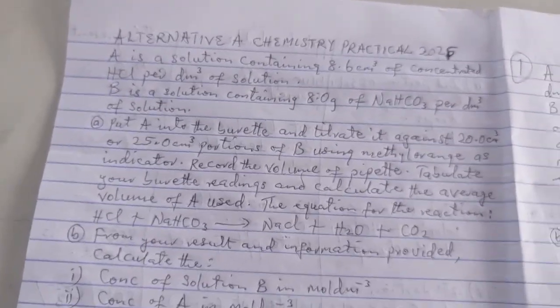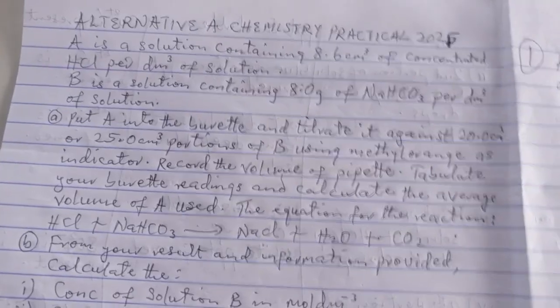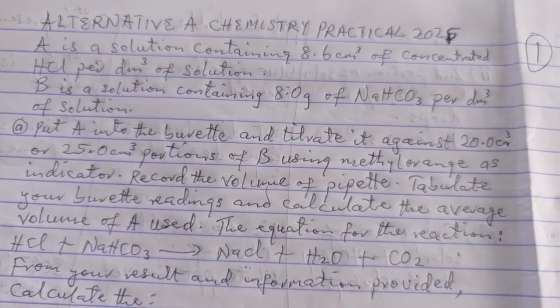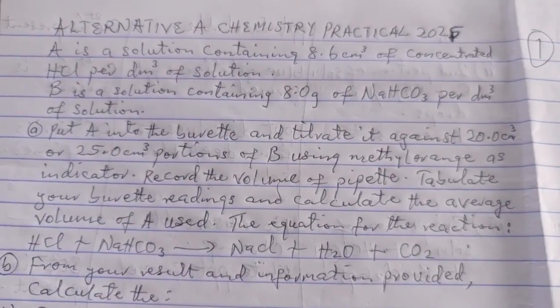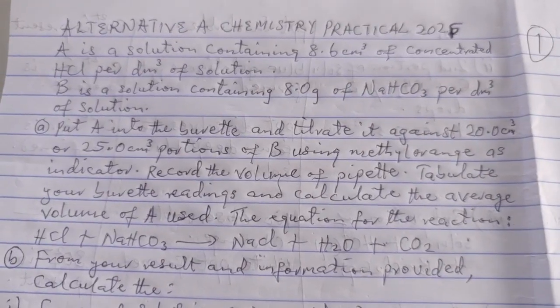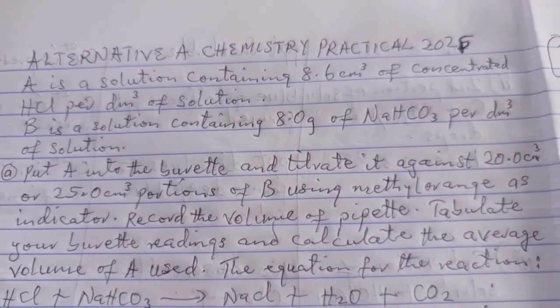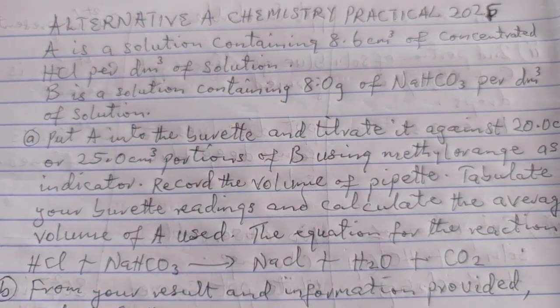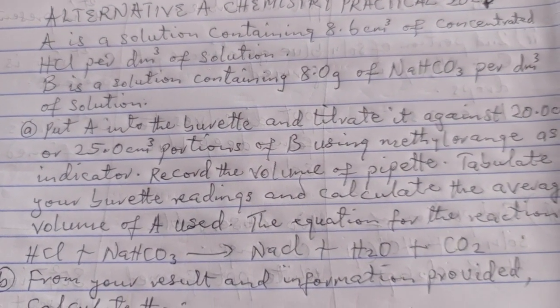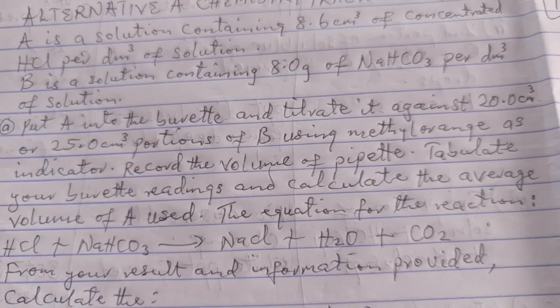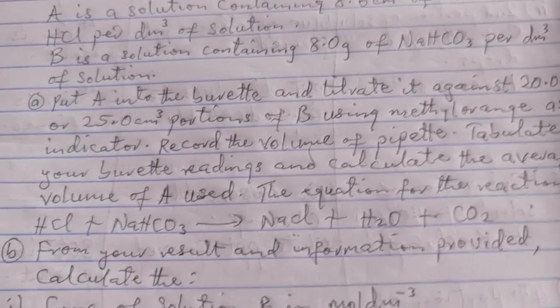So now the question says, A is a solution containing 8.6 cm³ of concentrated HCl per dm³ of solution. B is a solution containing 8.0 g of NaHCO3 per dm³ of solution.